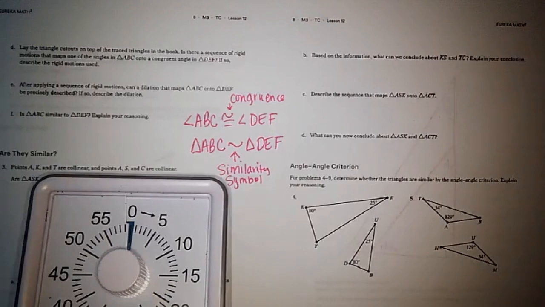Yes, sir. Can we wait like 2 minutes and I'm going to finish this problem? I'm waiting until the timer goes off to give everybody a chance.